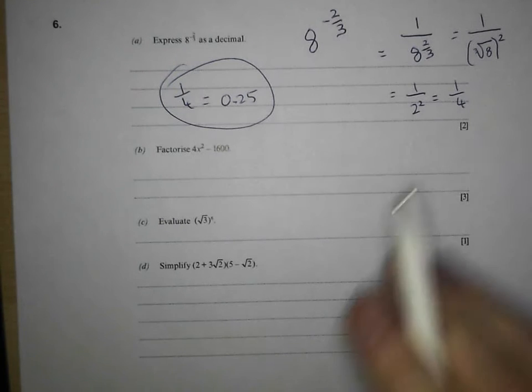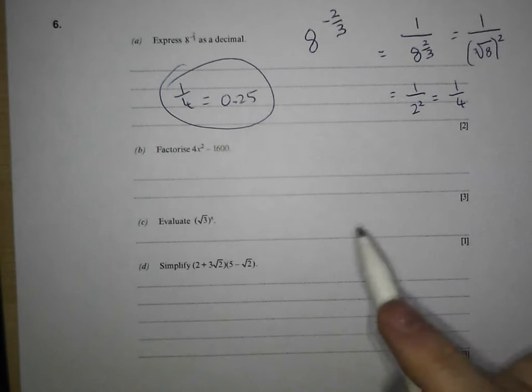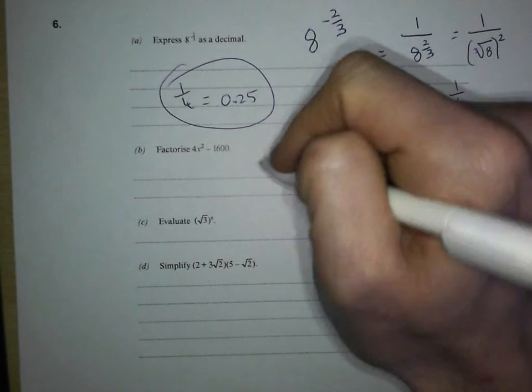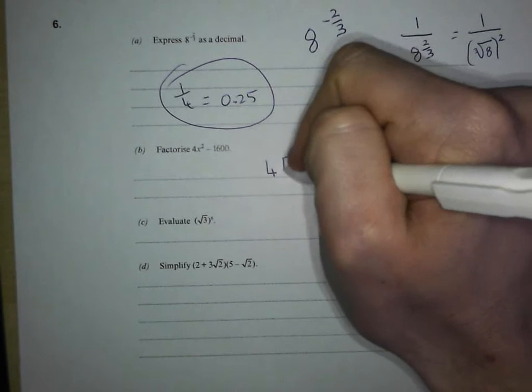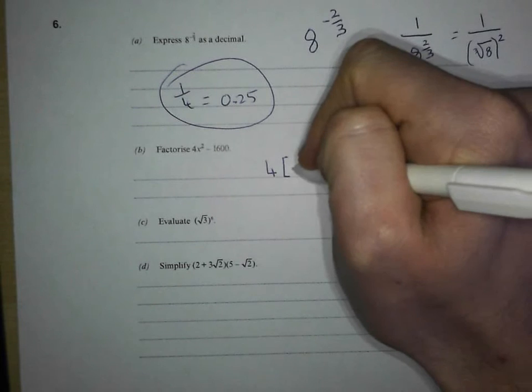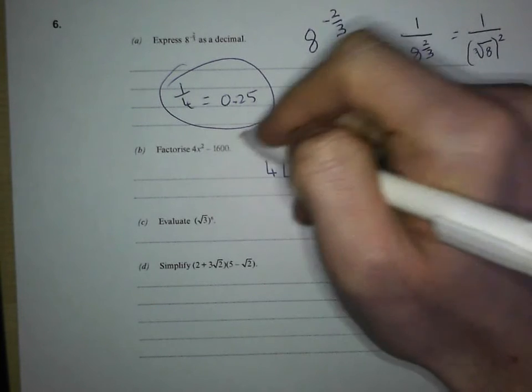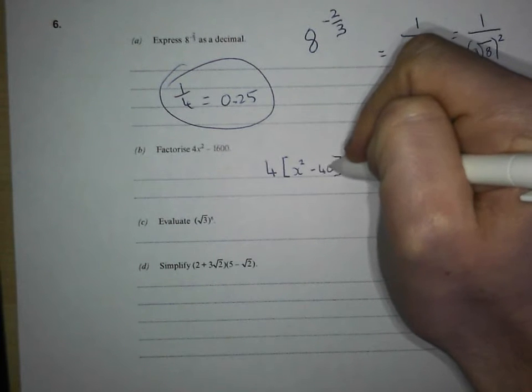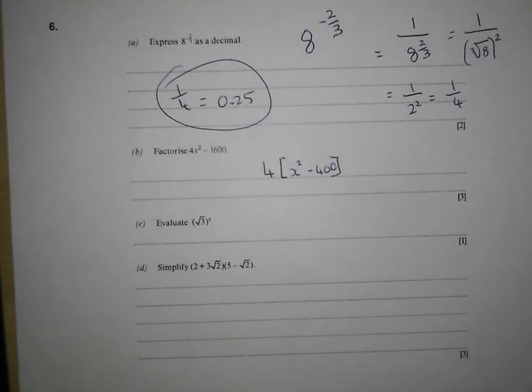A couple of ways to do it. Easiest way probably to start off with is to take out a factor of 4. So I'm going to say 4 there, and I get myself a big bracket, and I'm left with an x squared there. And if I take a factor of 4 out of 1,600, I think I'm left with 400. So I get 4 brackets x squared minus 400. Now what can I do with x squared minus 400? And this is the difference of two squares that I'm talking about.